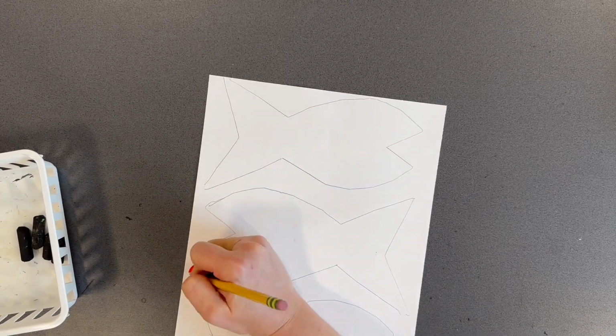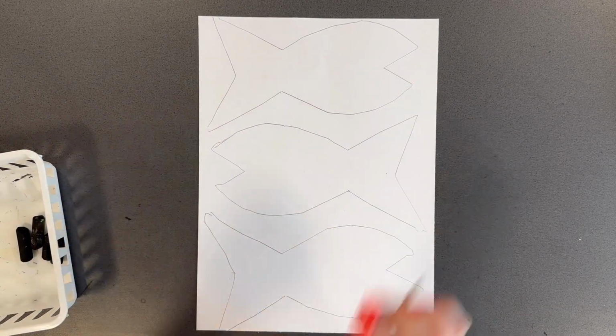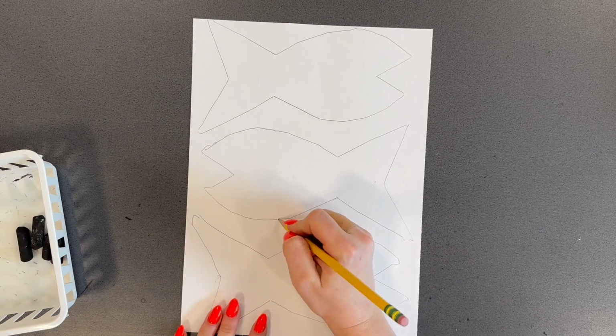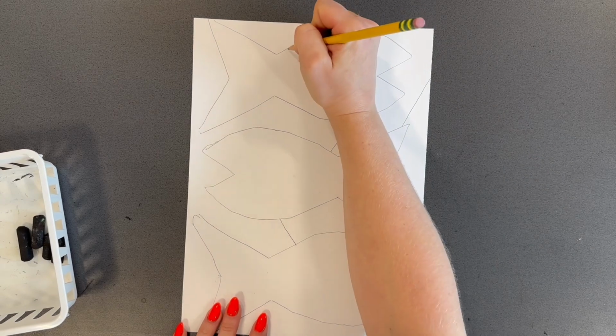When you're finished tracing, you are now going to break up the space of the background. That is the space around the fish. And we're going to use straight lines. You can connect the fish. You can make your straight lines go off the paper.